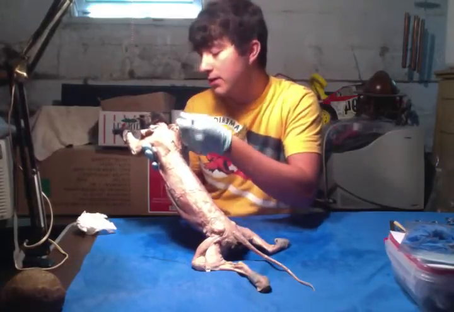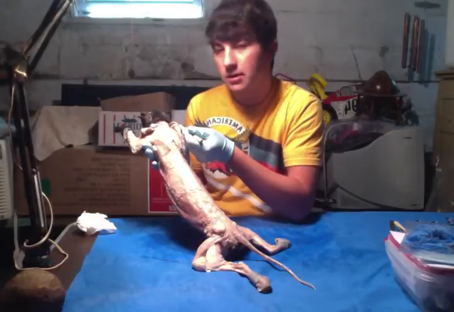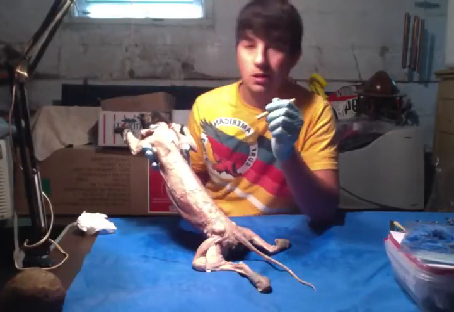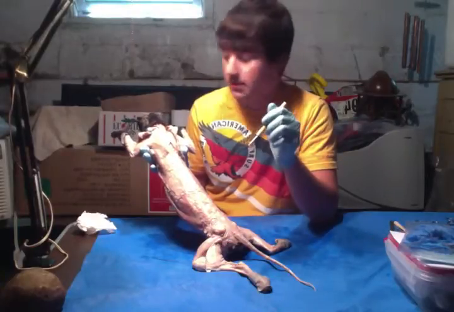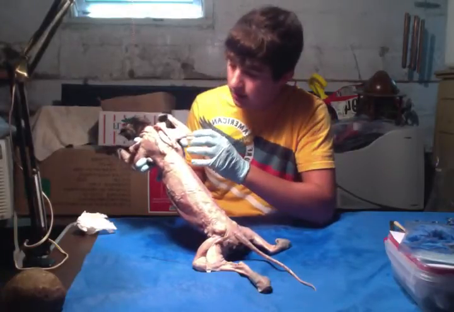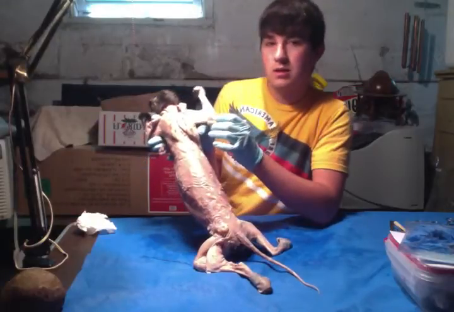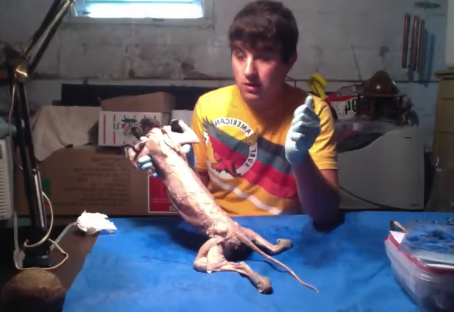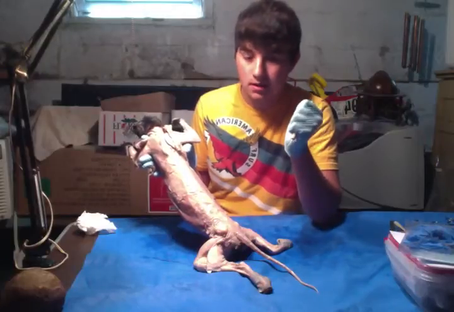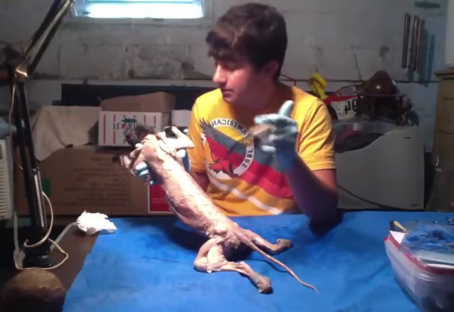And then right here you have your levator scapula ventralis, which draws the scapula cranially. And then right here you have your spinodeltoid, which flexes and rotates the humerus too.